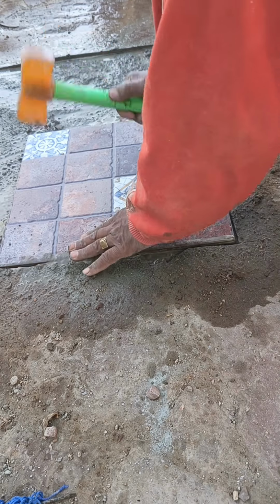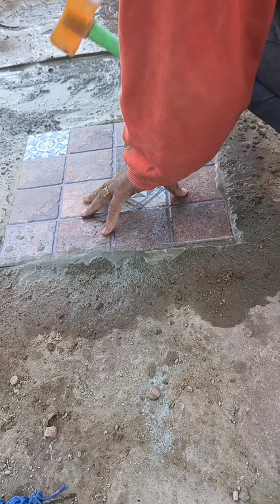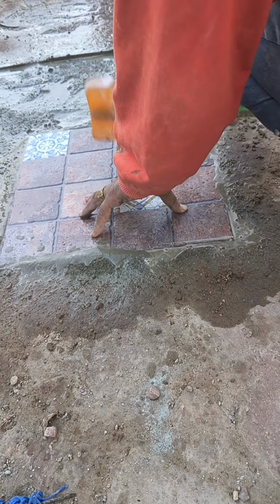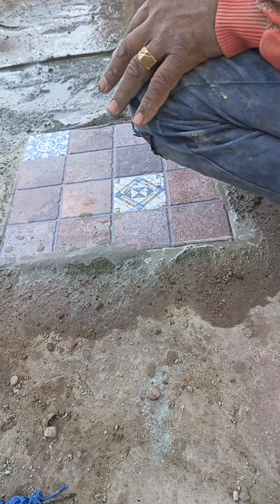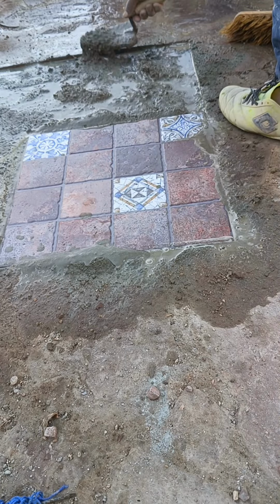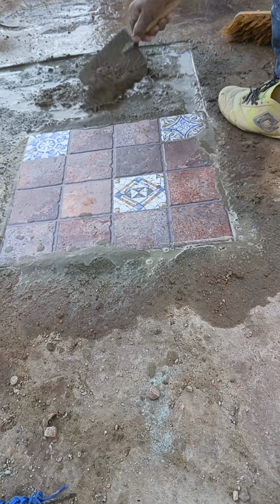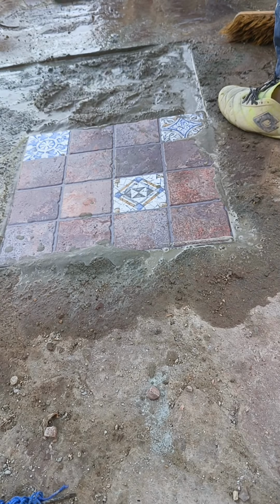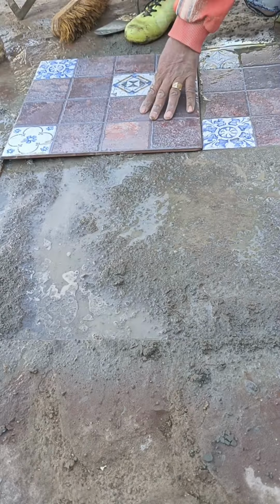Why this method works so well: installing ceramic tiles between stones is not just about looks, it's about creating a strong, blended surface that brings together two very different materials. Stone offers a raw, natural texture, while ceramic adds precision, color consistency, and easy maintenance.